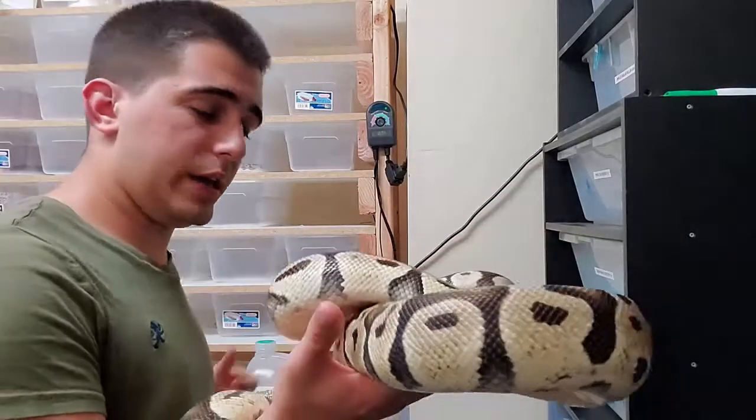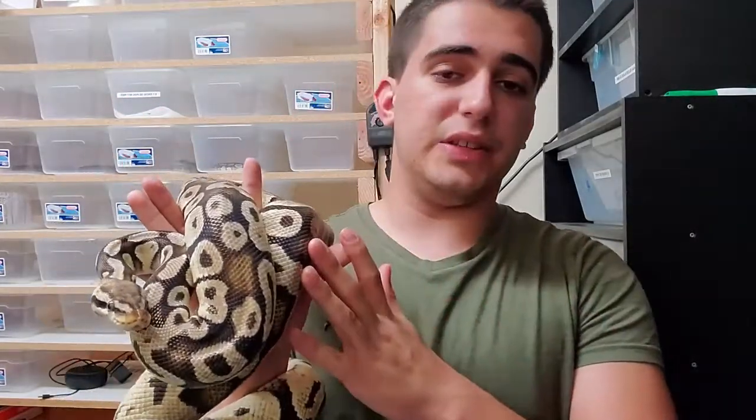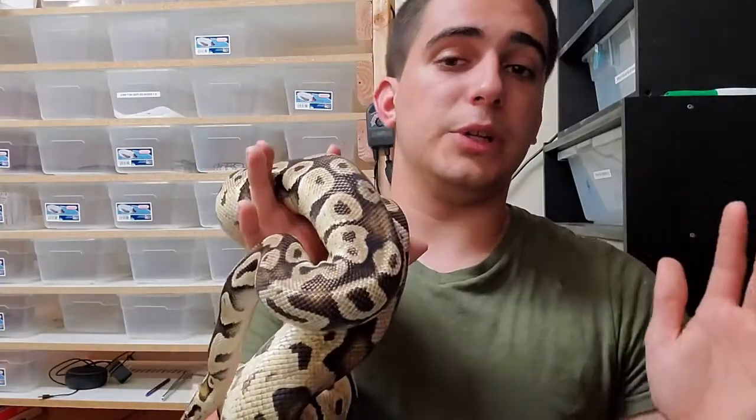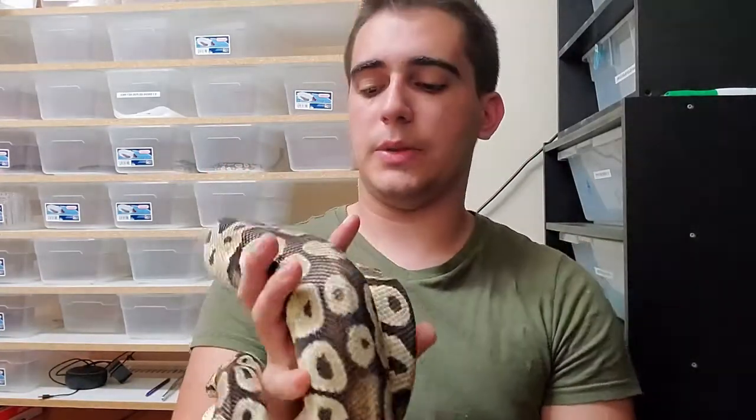So this female right here just looks like a normal pastel. You can't see the clown in her, but she carries the gene for clown, so she has the opportunity to produce more clowns. And that's what I'm hoping for her this year. I'm breeding my NG clown to her, hopefully to make some pastel NG clowns.